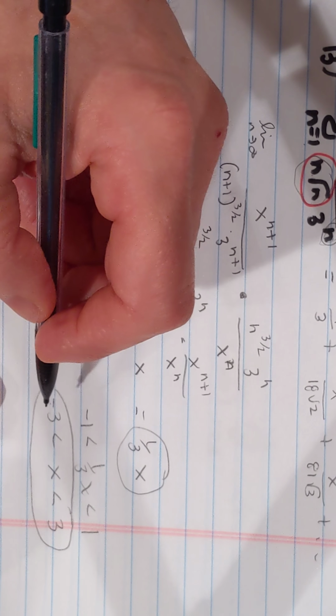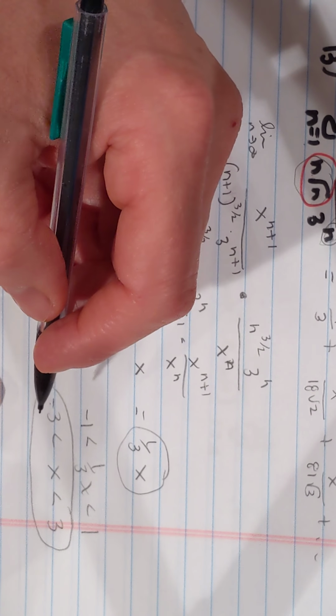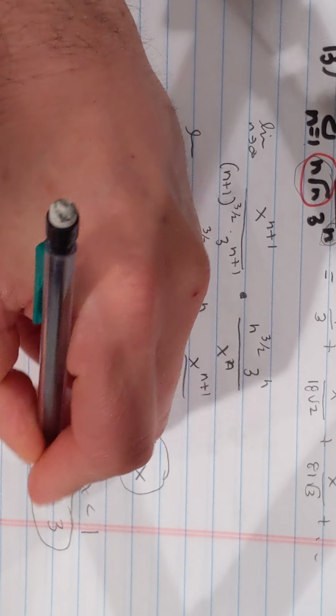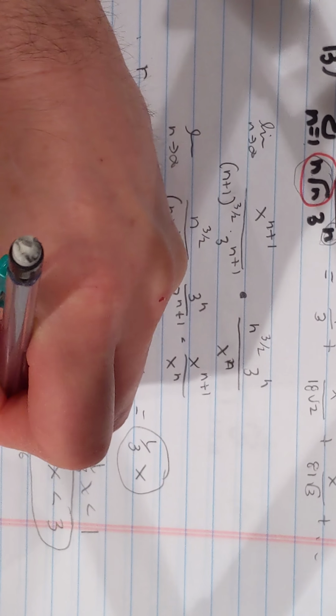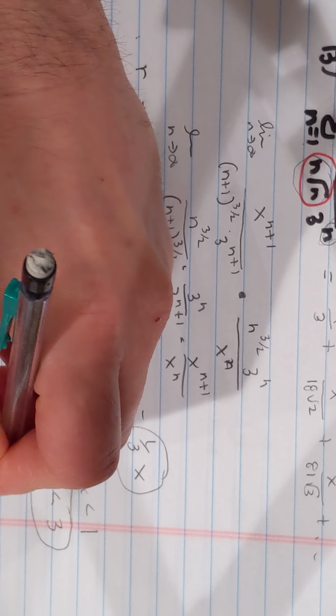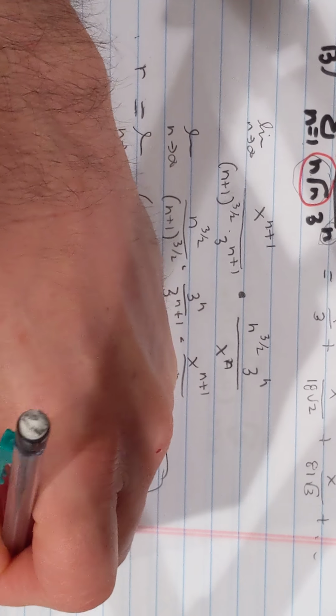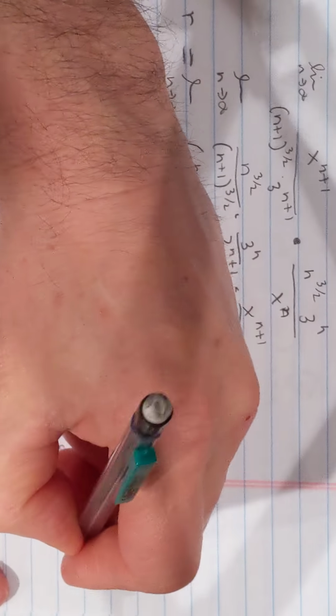Now the radius is like a radius of a circle. Consider the diameter here to be 6, because there's a distance of 6. So my radius of convergence is equal to 3.